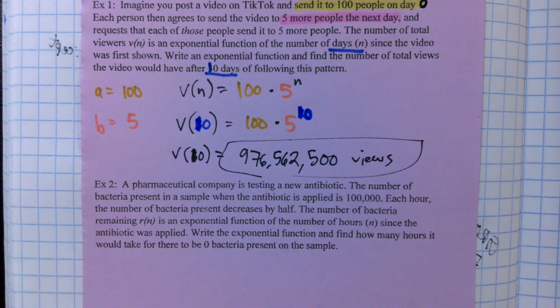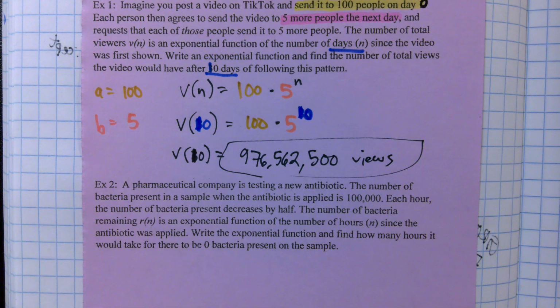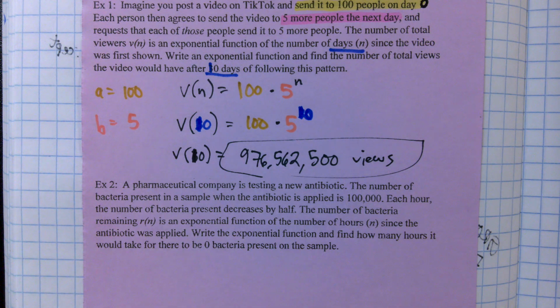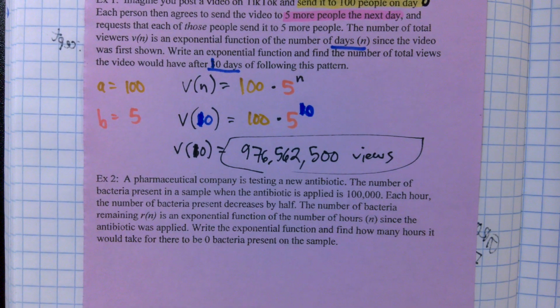Brody has more views than any. Right? So think about it. At day 1 there's 5 people. After day 1 there's 5 people. Day 2 there's 25 people. If we go just down to 10 days, we're at 976 million. Right? From 25 to 900 million. It's crazy how quickly something grows when it's in an exponential function like this, okay?